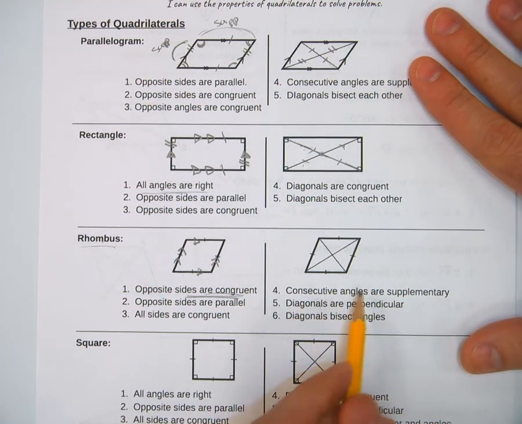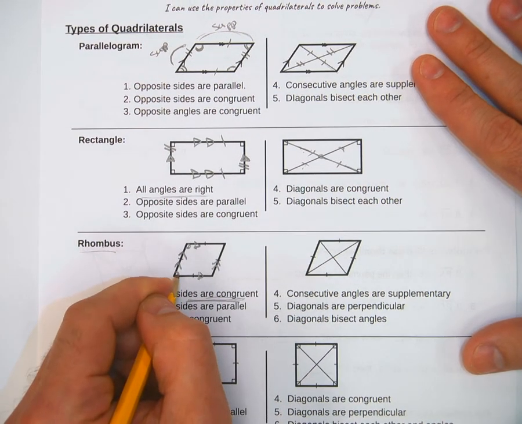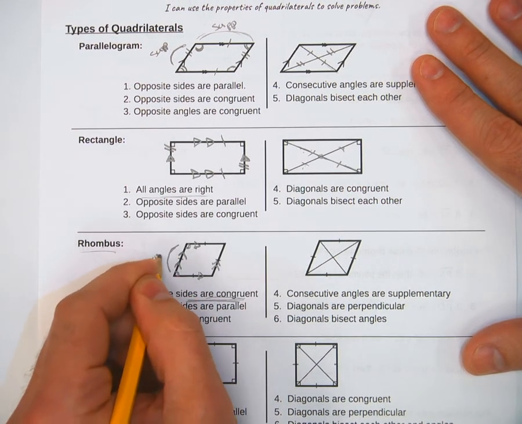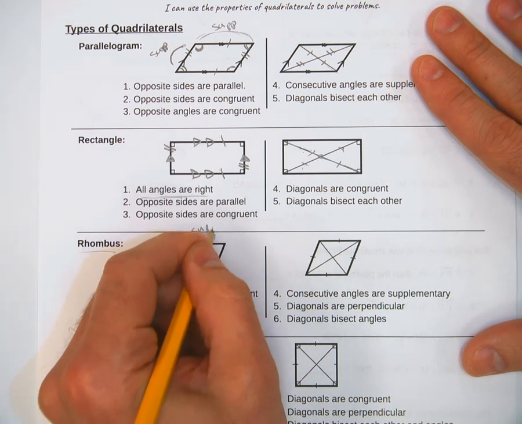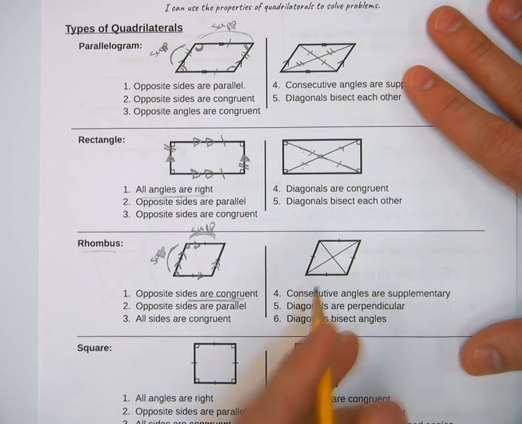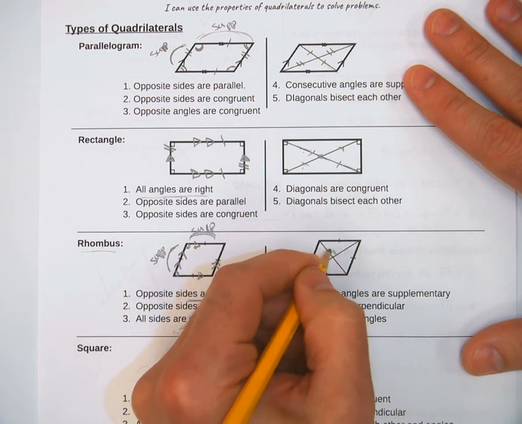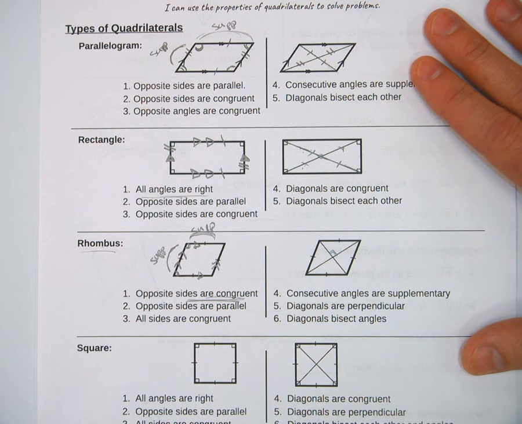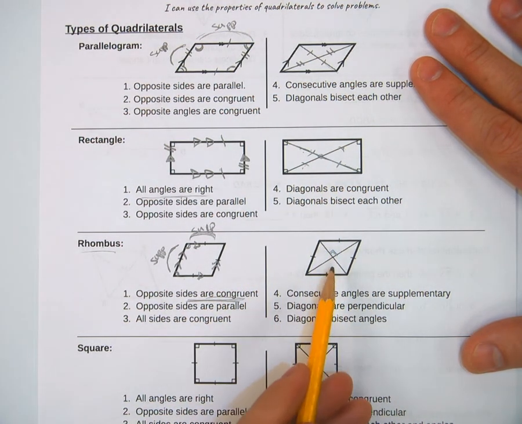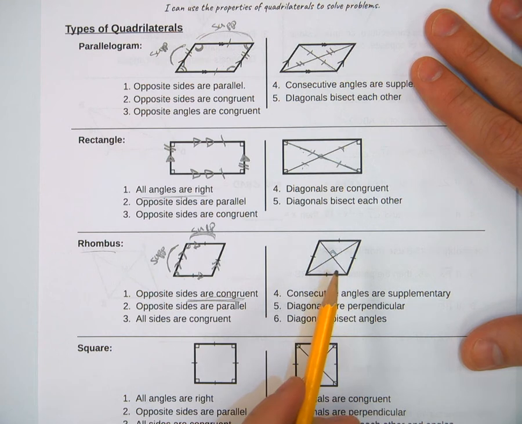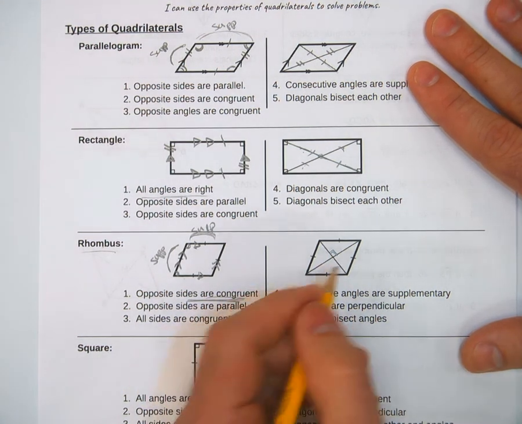Consecutive angles are supplementary. So again, that's back over to this idea, pulling from the parallelogram, that these two angles are supplementary, and these two angles are supplementary. The diagonals are perpendicular. So this is a new one we haven't seen yet. The diagonals don't just bisect each other, but they actually form 90-degree angles. That's a new thing we haven't even seen with rectangles or anything else yet, is that the diagonals form 90-degree angles because they're perpendicular. And they bisect each other.